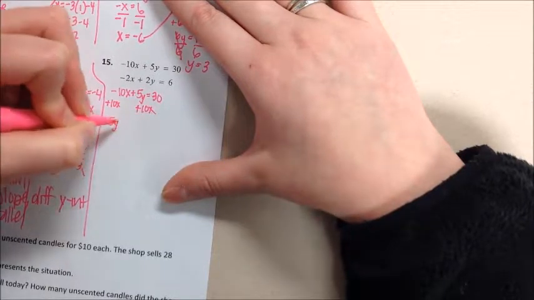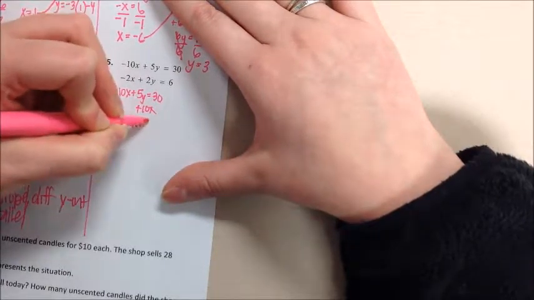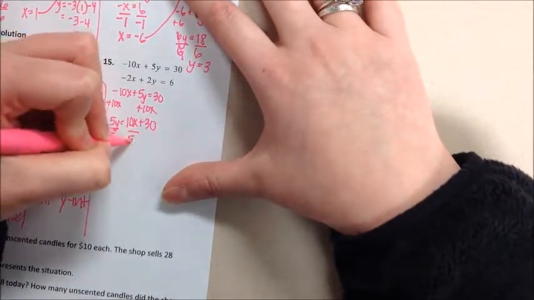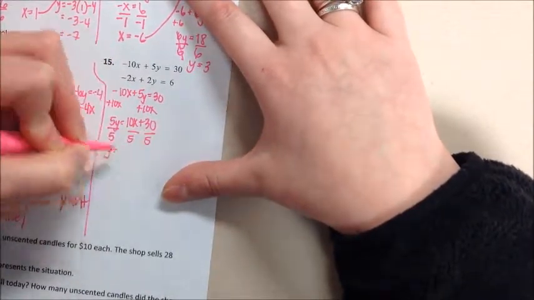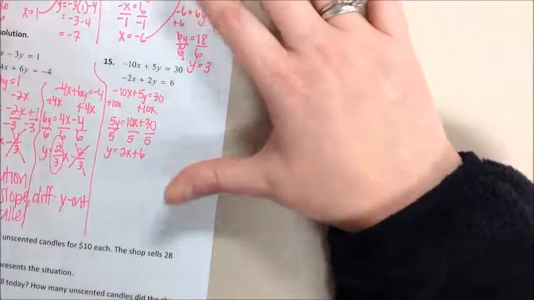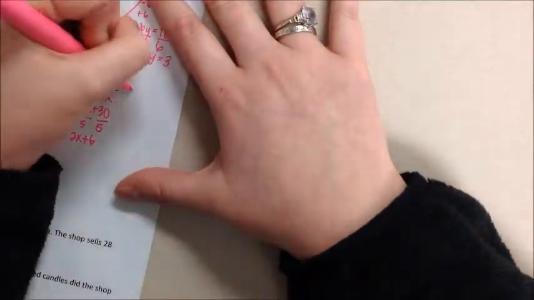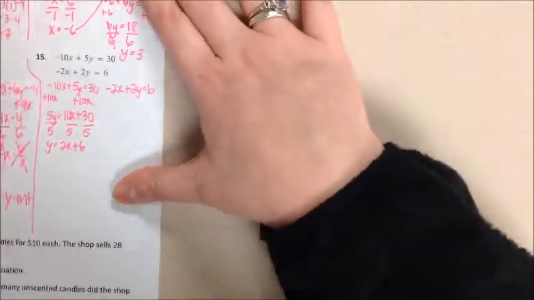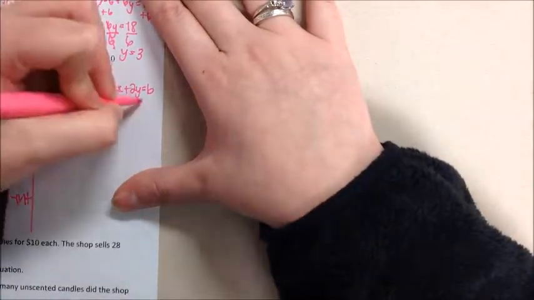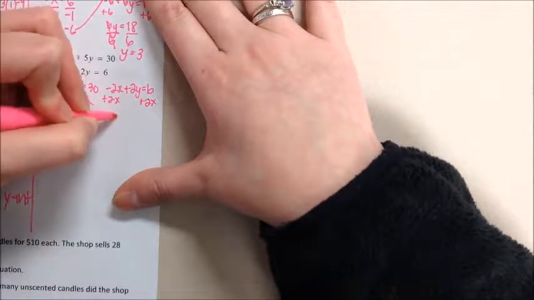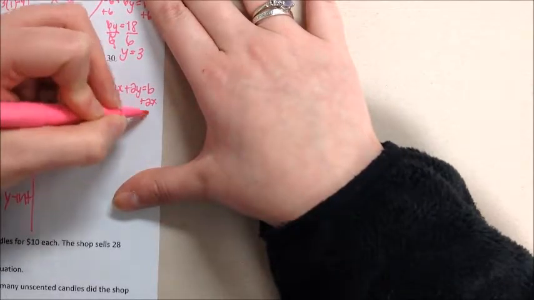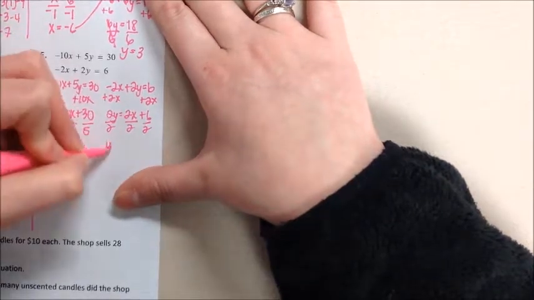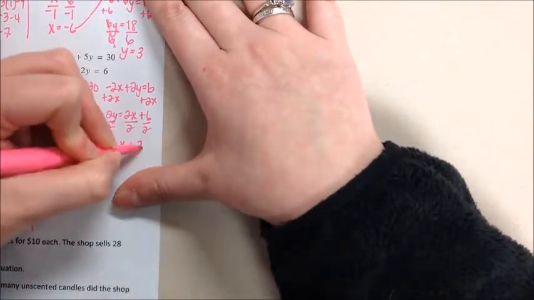So I have 5y equals 10x plus 30. And then to get that y by itself, I divide by 5. So I have y equals 2x plus 6. Okay, so then I do this one, negative 2x plus 2y equals 6. Okay, add the 2x to both sides. 2y equals 2x plus 6. Divide by 2. And then I have y equals x plus 3.